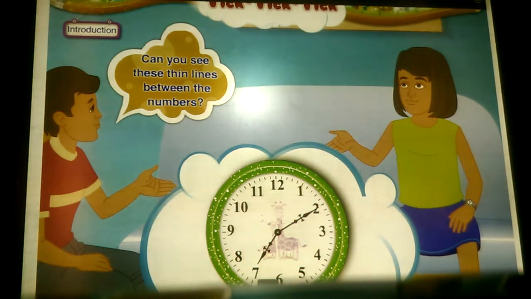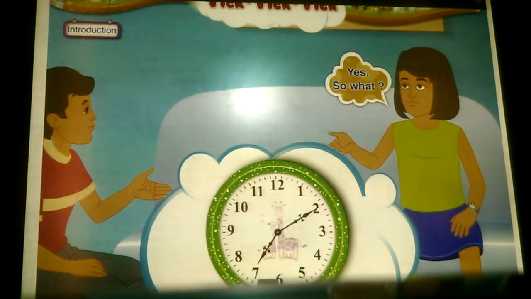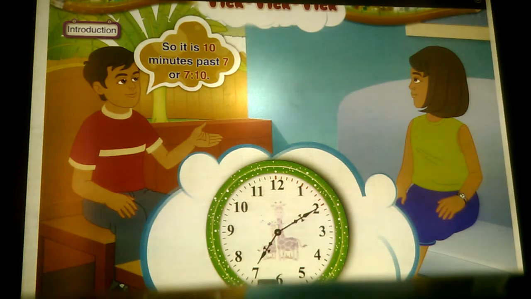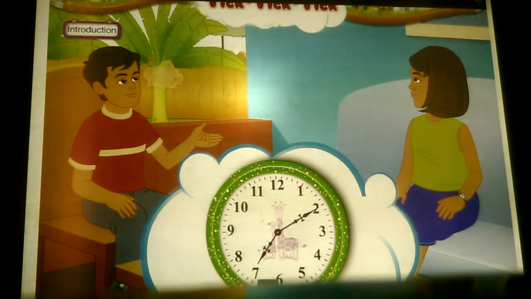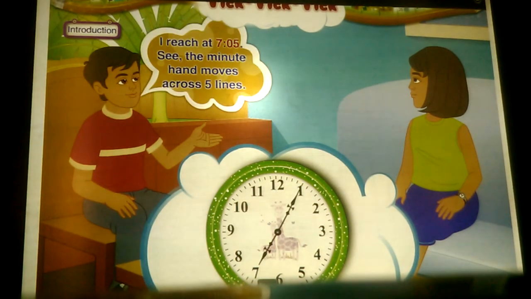Between the numbers? Sanya said, yes, so what? Pankaj explained, the minute hand moves across 10 lines after 12. So, it is 10 minutes past 7 or 7:10. I start for school at 7. I reach at 7:05. See, the minute hand moves across 5 lines.